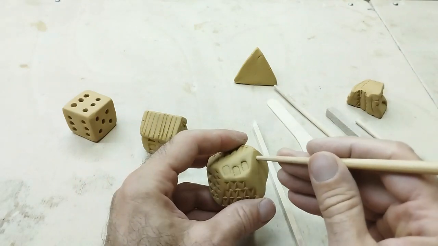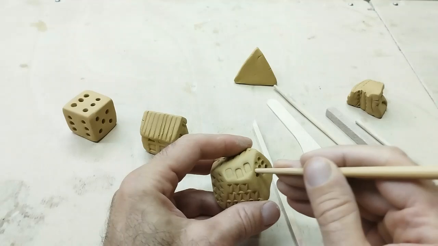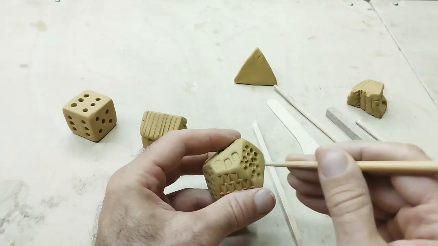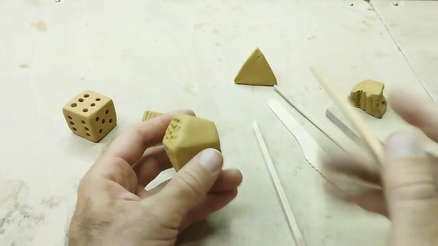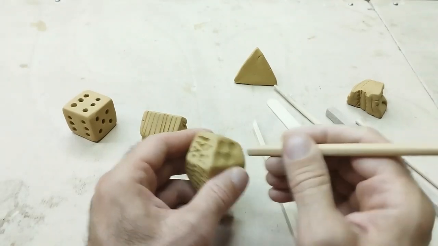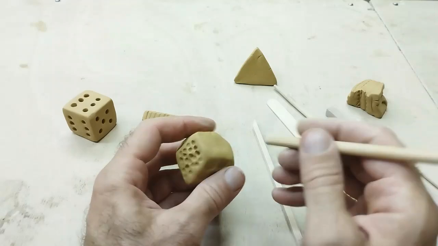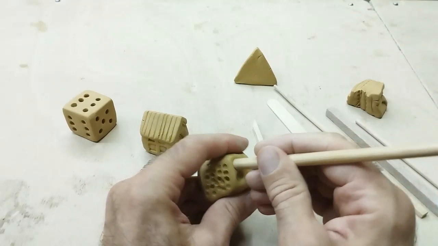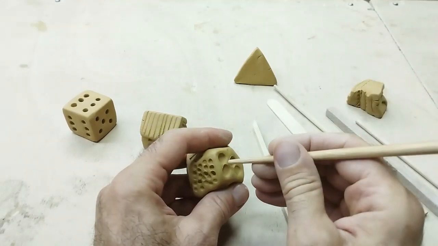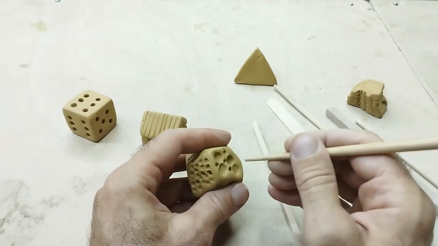So we can put dots like this, arbitrary or in some kind of system, or we can put bigger dots like this, and you see it doesn't get arbitrary. Or we can take both. We can make these and make these in between them, and it will also look nice.